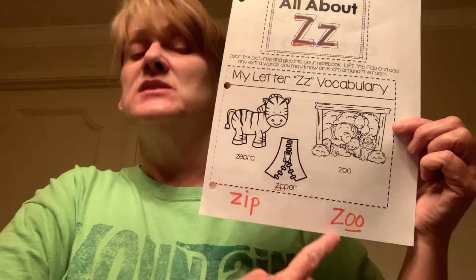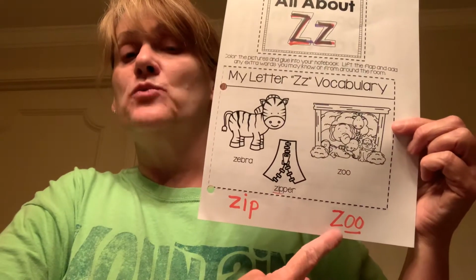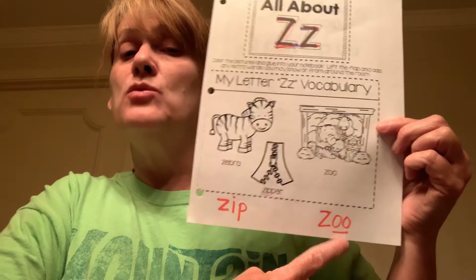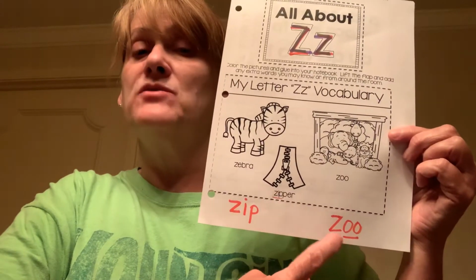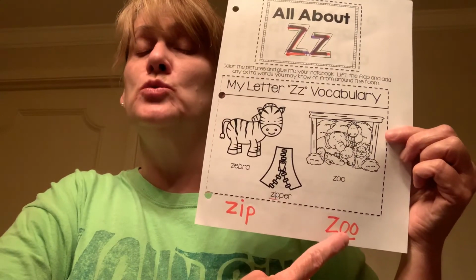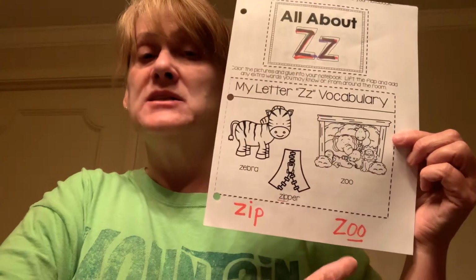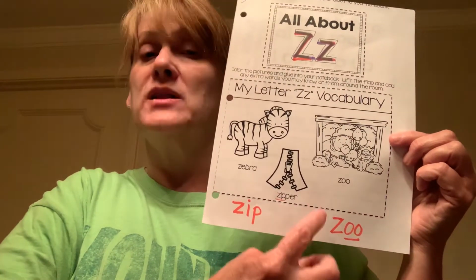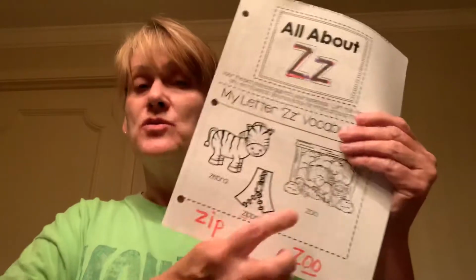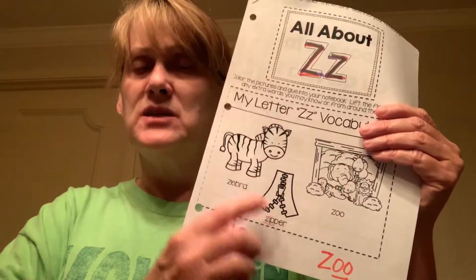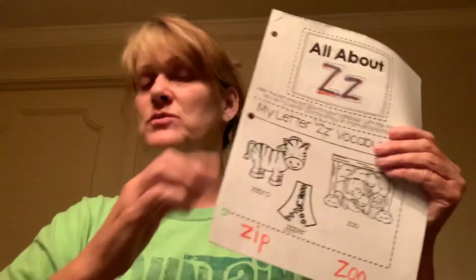Z-O-O is not one that we would normally read because O-O is a special sound, and it says z-oo. So O-O in some words will say ooh, like zoo. But that wouldn't be one that I would expect you to read because that's a special sound. And you can color the zoo, the zipper, and the zebra once you trace your letter Z.